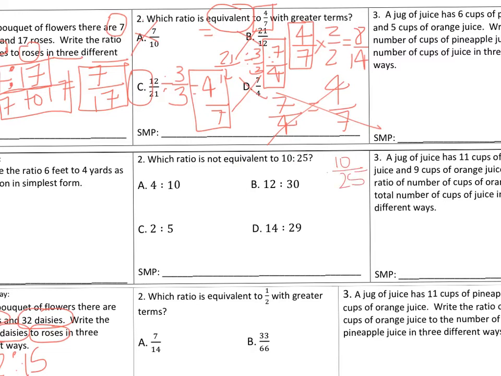And the same for all of these. And then you can solve it the same way I solved number 2 on Monday. So then you reduce them and you see which one is equivalent, or in this case, not equivalent to 10 over 25. So pay attention to the questions.